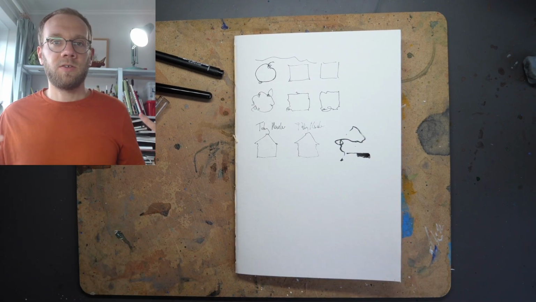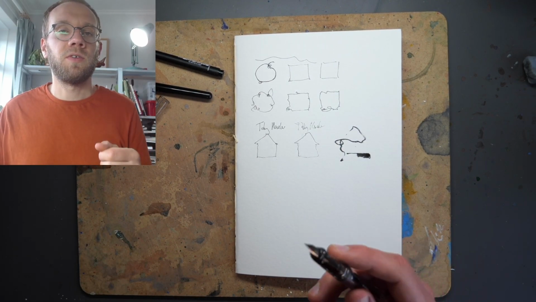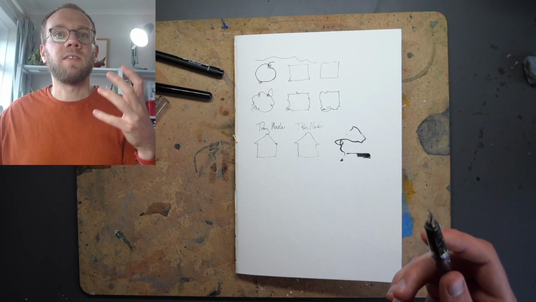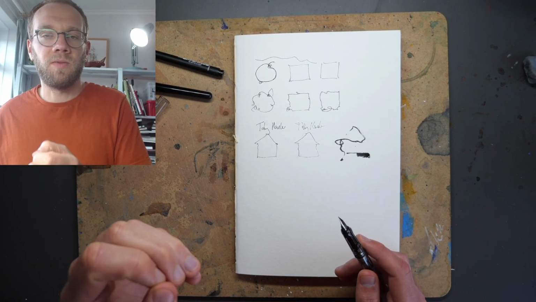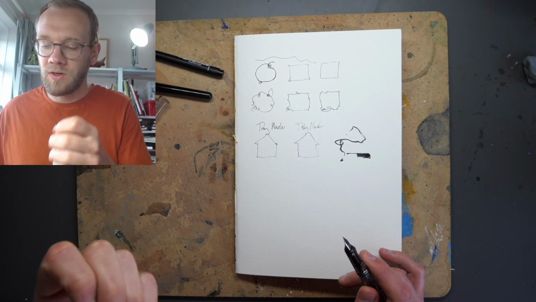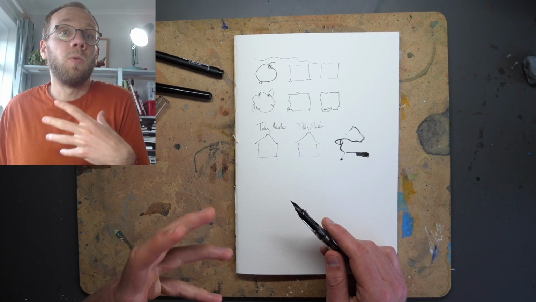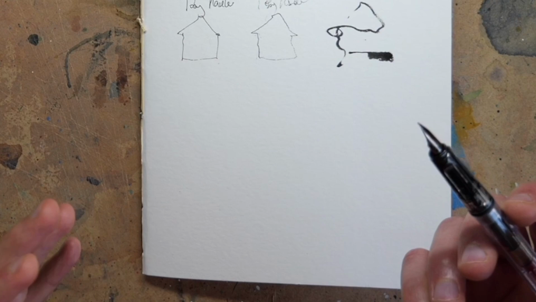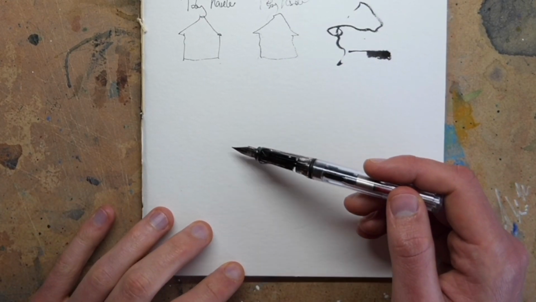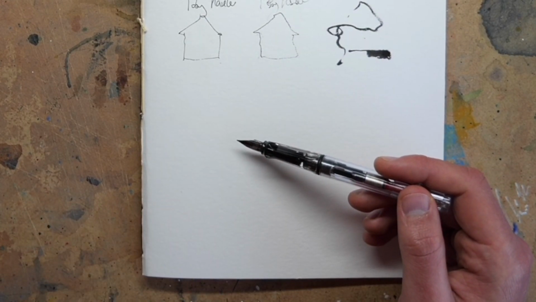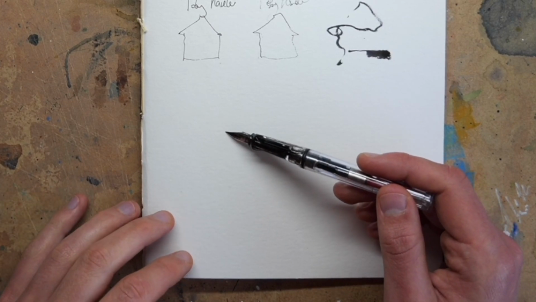So let's just sketch something. And this is your challenge for today. Let's just sketch something that's sat in front of us. And of course, in front of me is always a coffee mug. So let's sketch it loosely and I will explain what I'm thinking about as I do it. So the first thing I'm doing is I'm thinking what are the key shapes. So I've got an ellipse at the top.